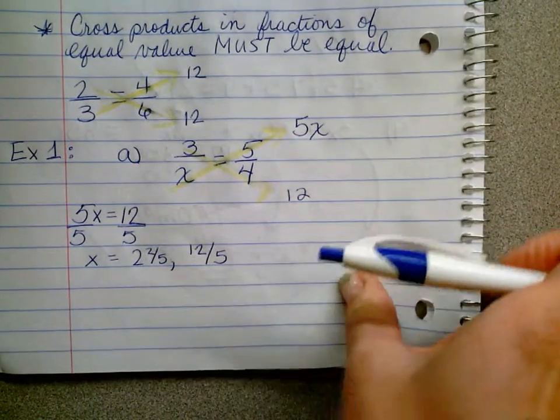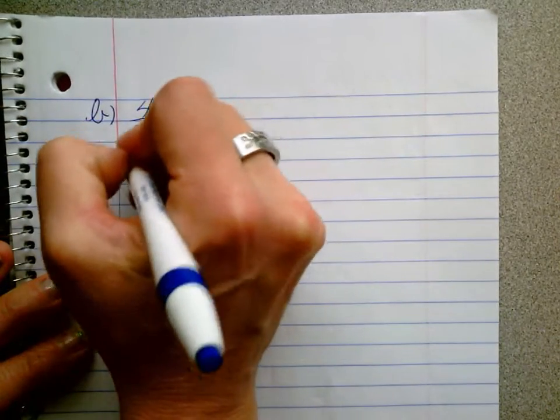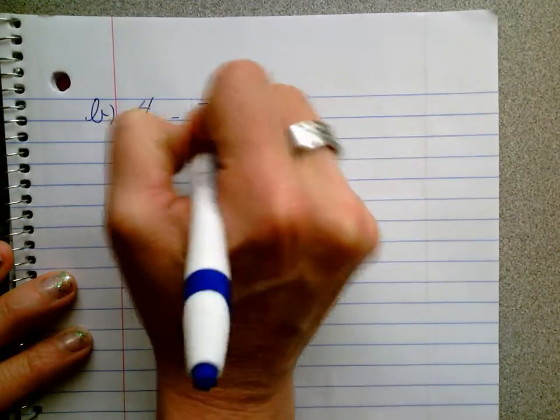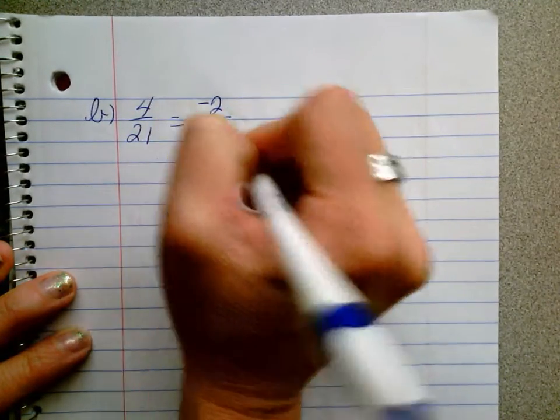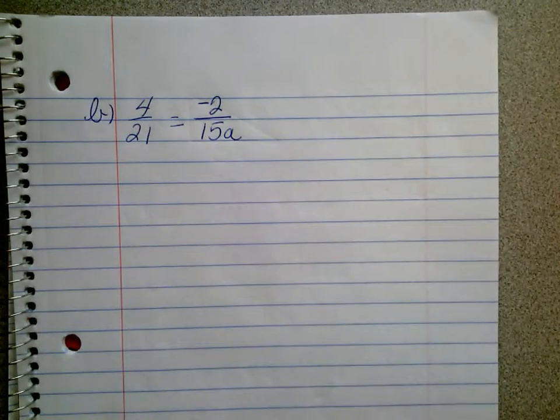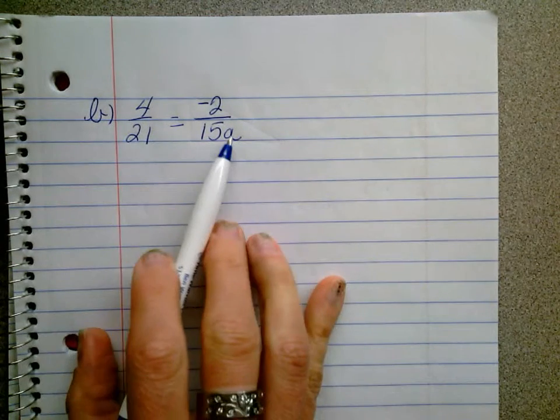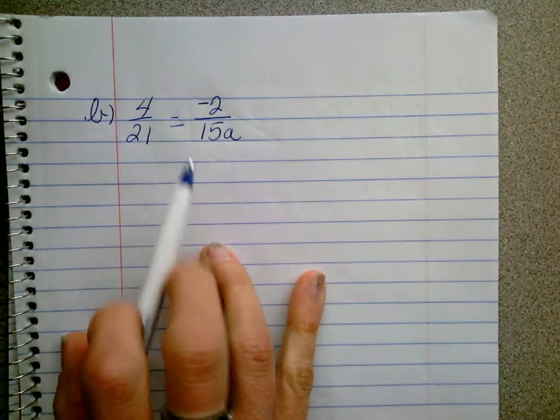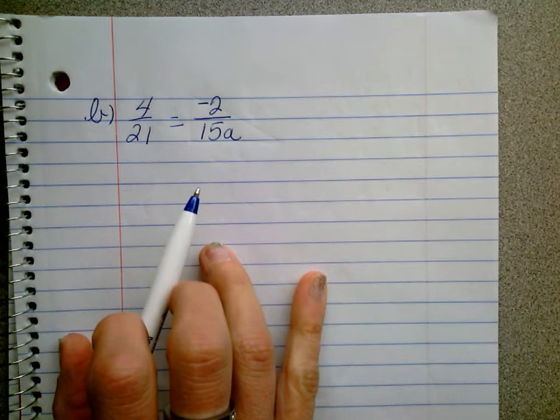Okay, example B. So B says 4 over 21 is equal to negative 2 over 15a. Another one where it is basically impossible to figure out the a value using 21 times something, like fractions.